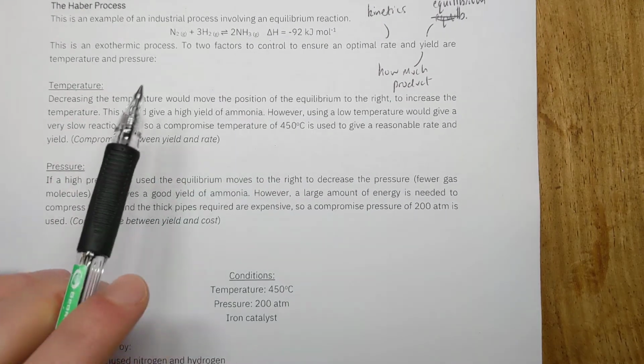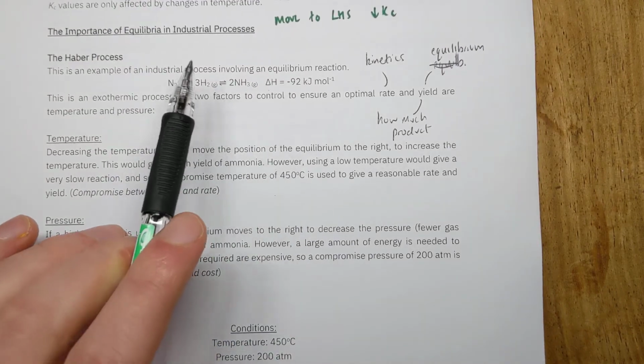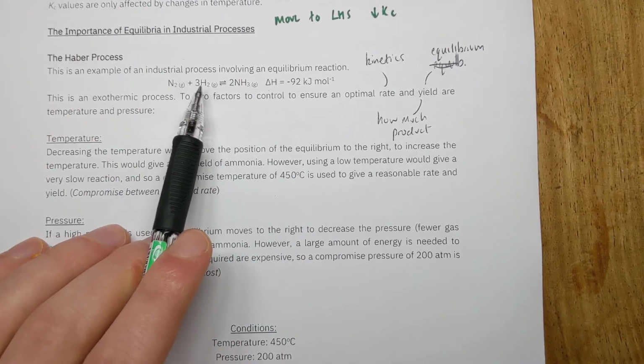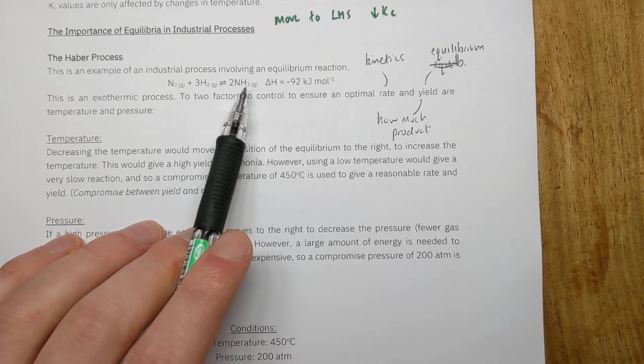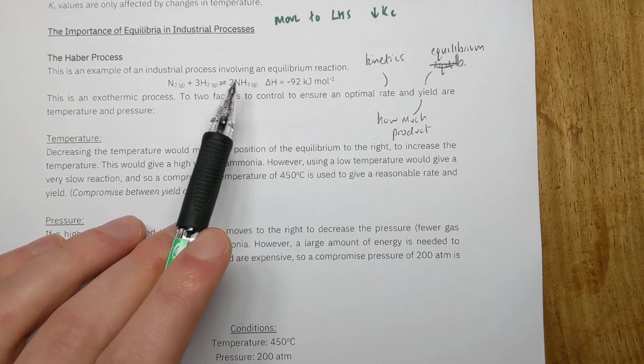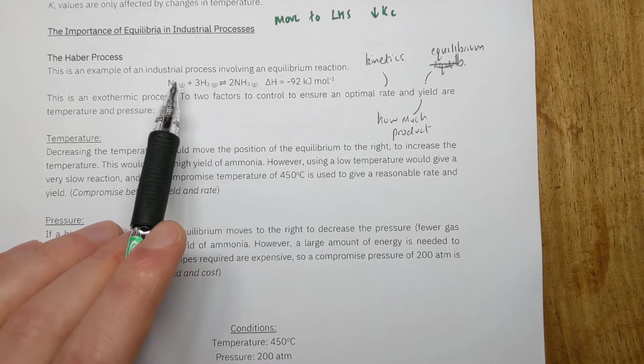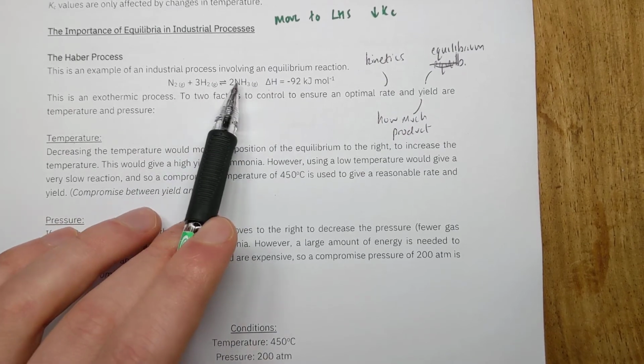Pressure is the next one. Again, if we analyse this reaction, we've got 4 particles of gas on the left hand side, only 2 on the right. Therefore, to increase the yield of this, I should have a really high pressure, because that will push my equilibrium to the right hand side to lower the pressure.